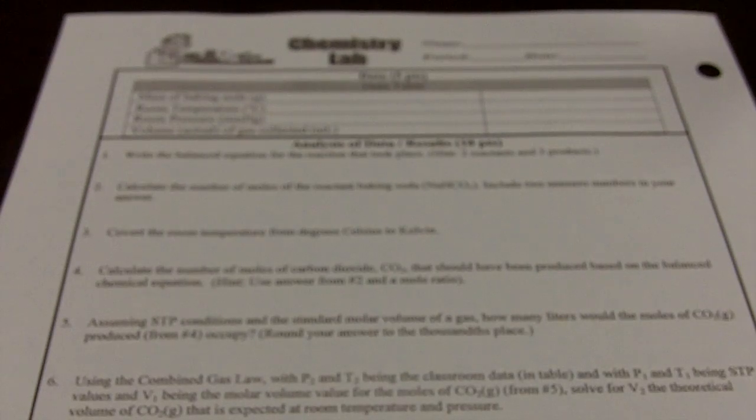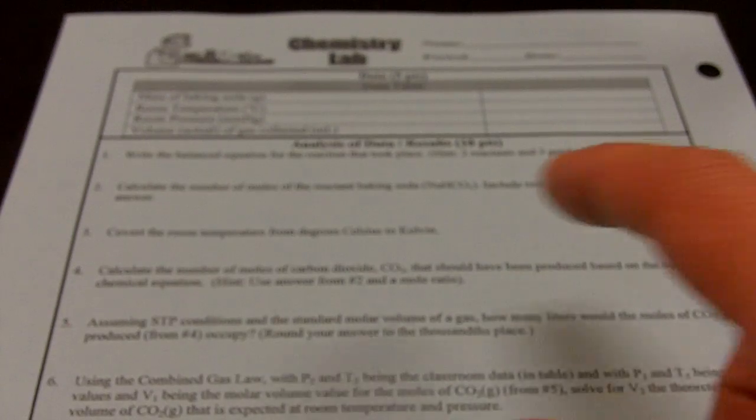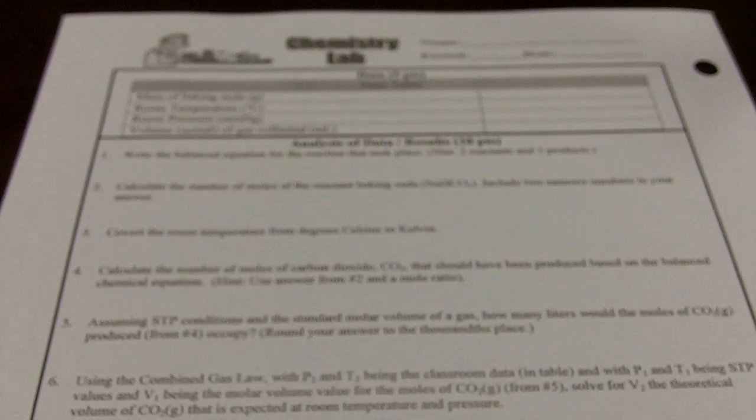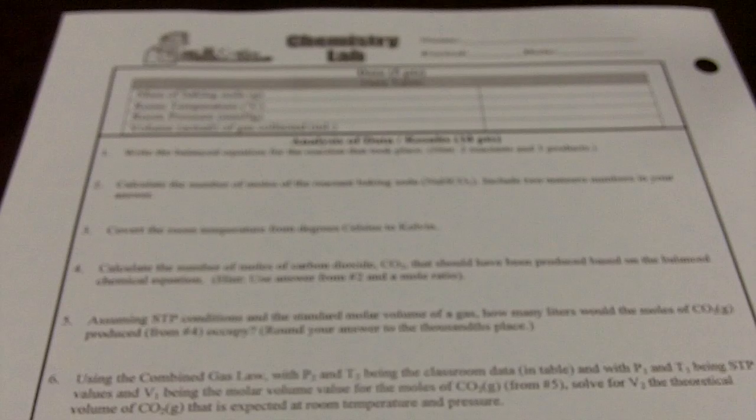In number 3, you're tasked with converting the Celsius temperature that we got as 23 degrees Celsius into Kelvin. Remember, your note-taking guide stated that you did need to add that particular numerical value to that Celsius temperature to get Kelvin. Look that value up in your note guide if necessary.